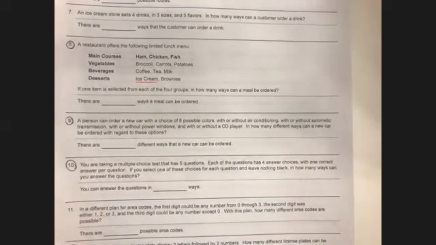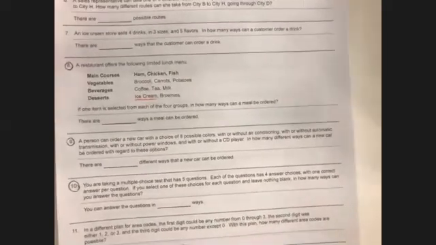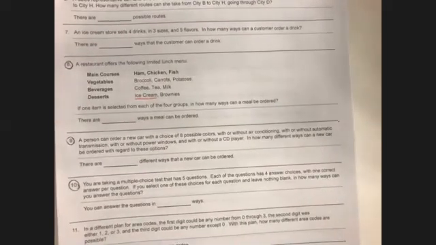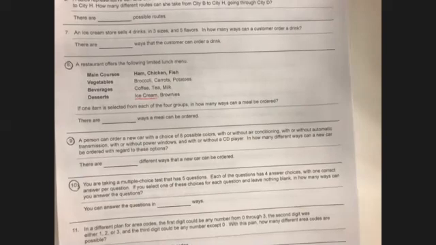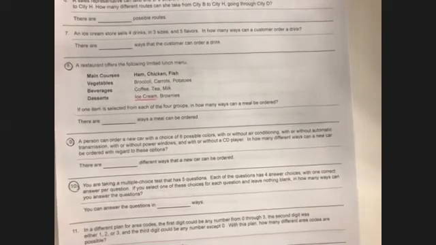A person can order a new car with a choice of 8 possible colors, with or without air conditioning, with or without automatic transmission, with or without power windows, and with or without a CD player. So the question is, in how many ways can a new car be chosen based on that?